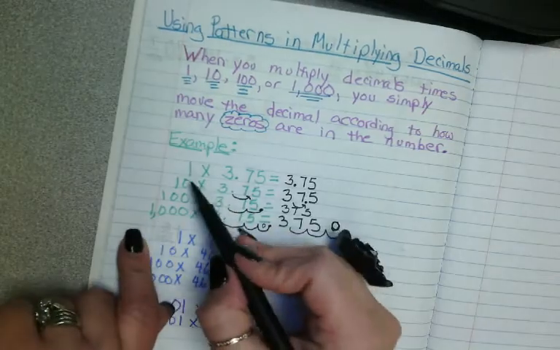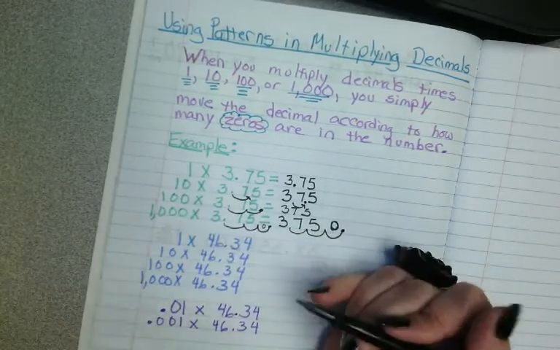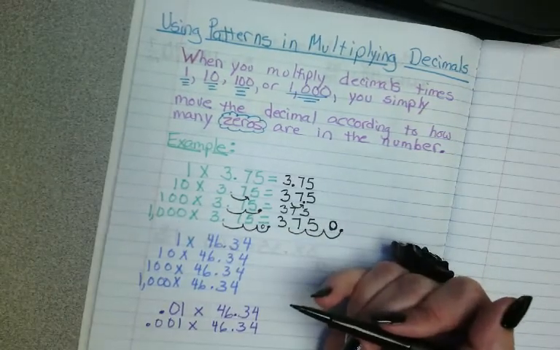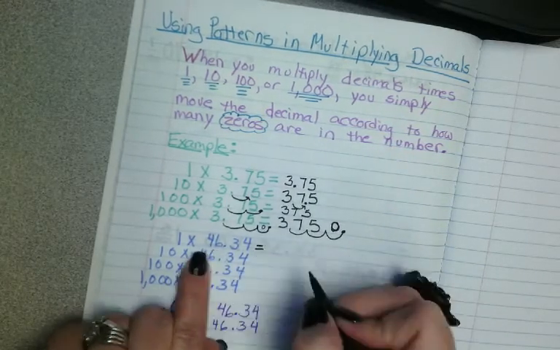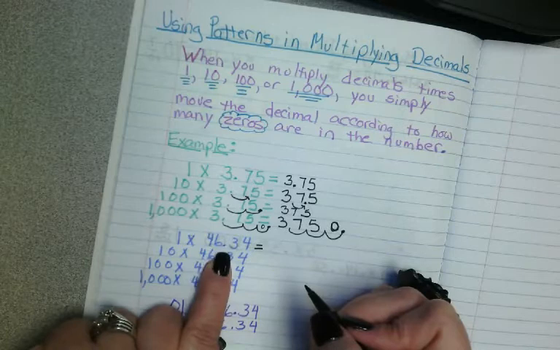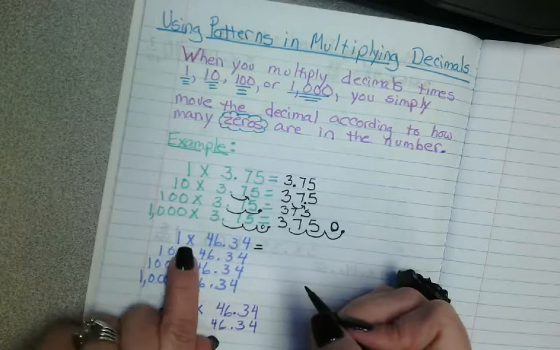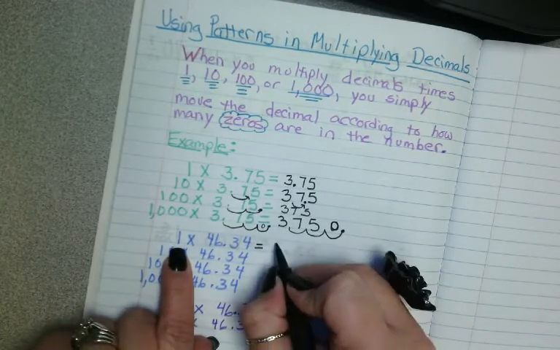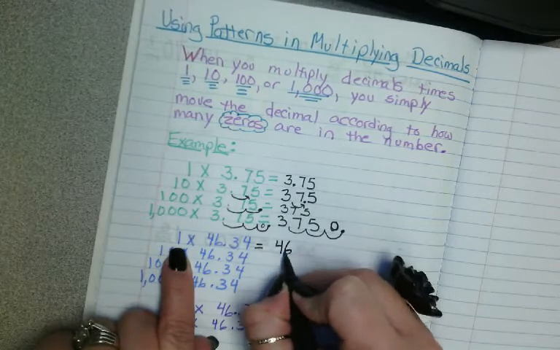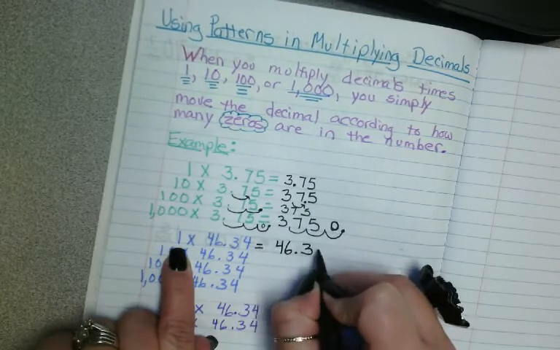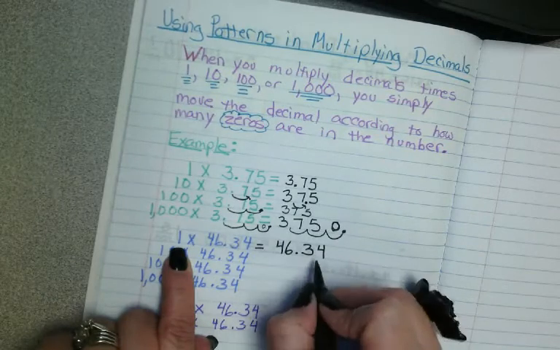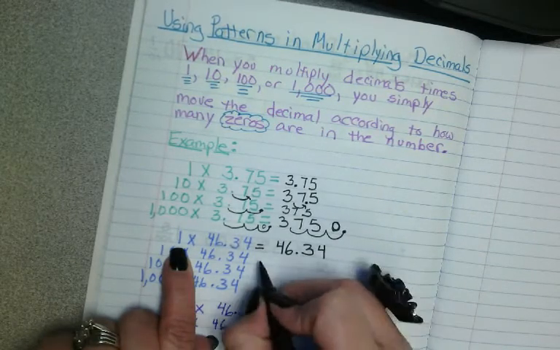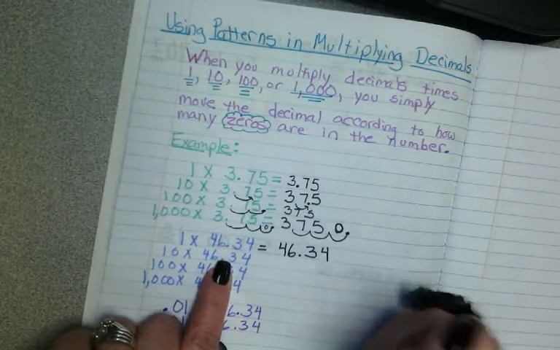And this only works when you're multiplying times 1, 10, 100, or 1,000. So here's another example. 1 times 46 and 34 hundredths. And because we're multiplying it times 1, our product just stays the same. Because really, we're just adding it to itself. Well, not even to itself. It just is. 1 time. There it is. 1 time.